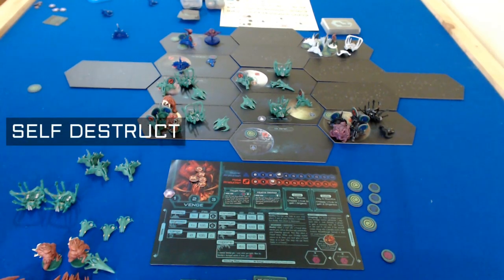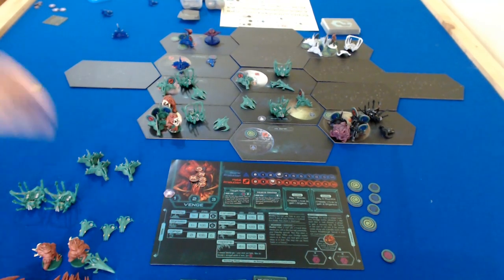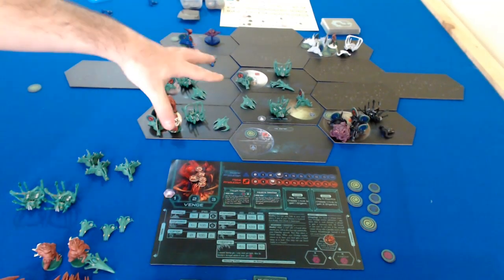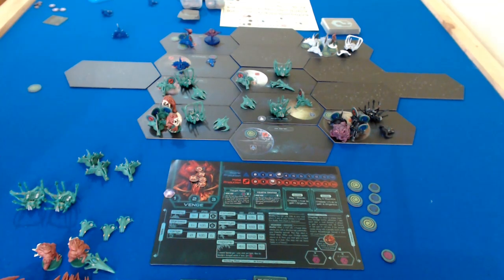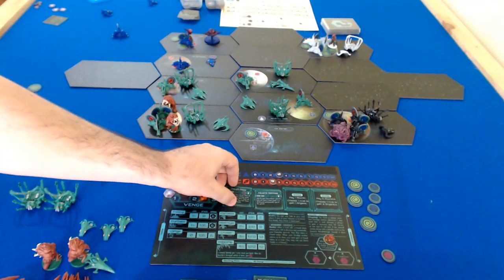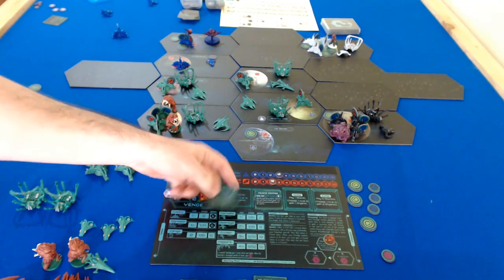And finally, we have the self-destruct. Yes, you hear me right. You can self-destruct your own stuff. When you actually request to self-destruct, you can destruct the following things. You can destroy any of your units that are in play. You can as well self-destruct a technology that you have. That will be the only way to free the space that you have.